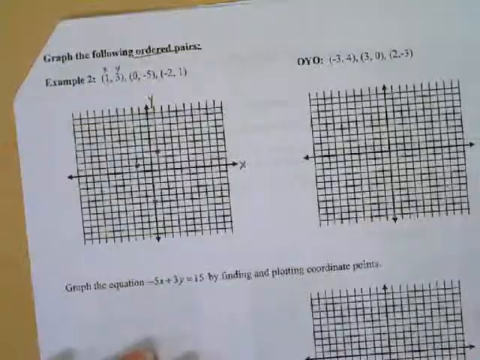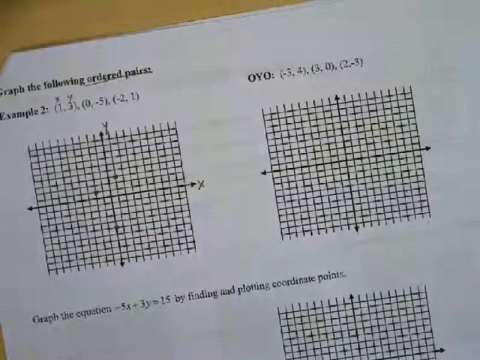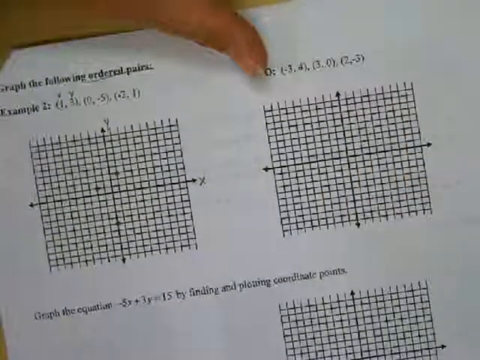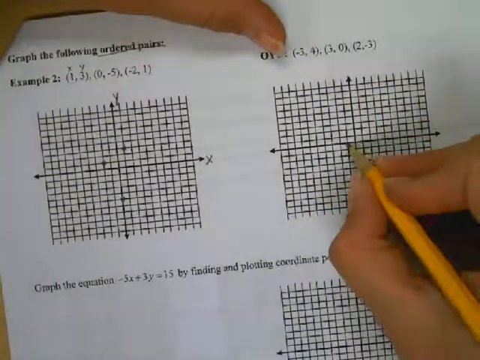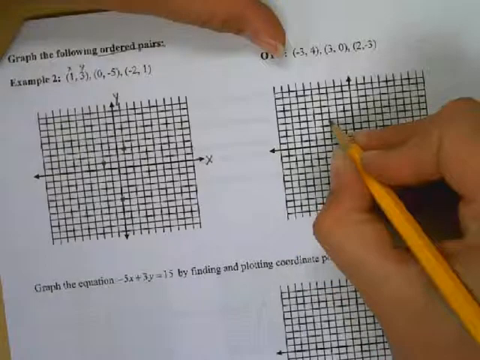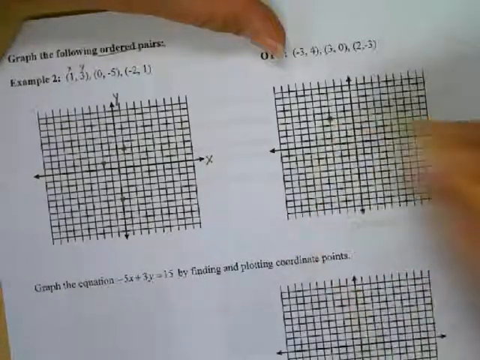Do it on your own. Make sure it's the same. You could probably do it at the same time as me. You probably don't even need to pause this time. Okay, so x and y. So when x is negative 3, y is positive 4. 1, 2, 3, 4. There is negative 3, positive 4. Plot my point.